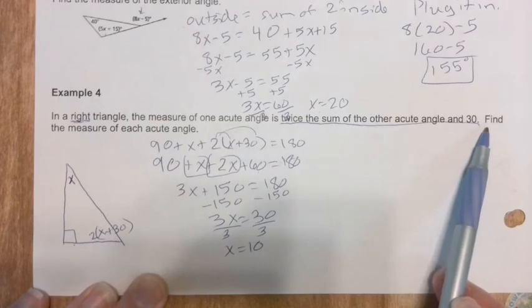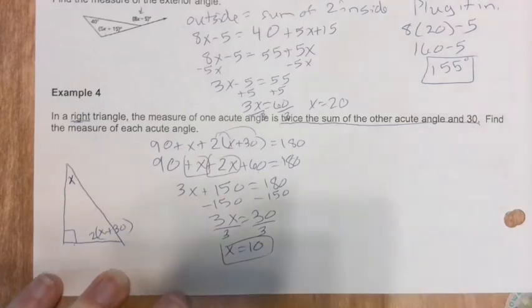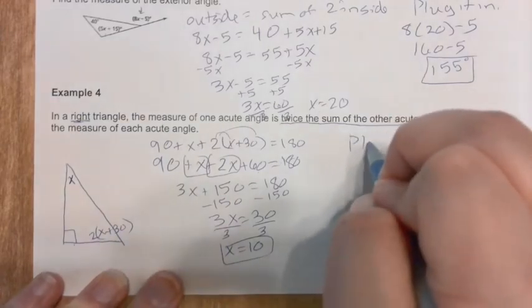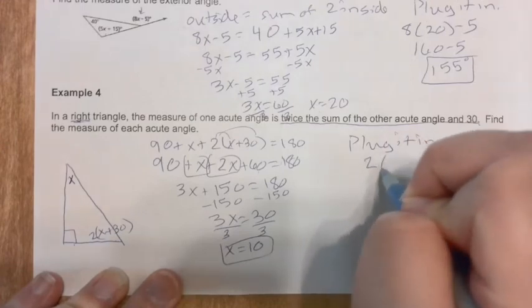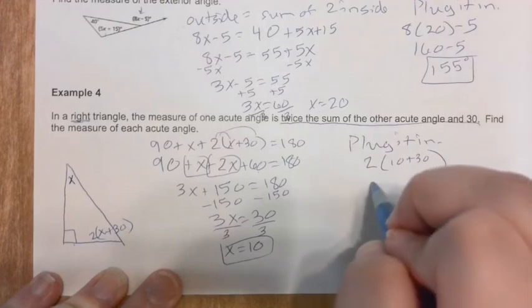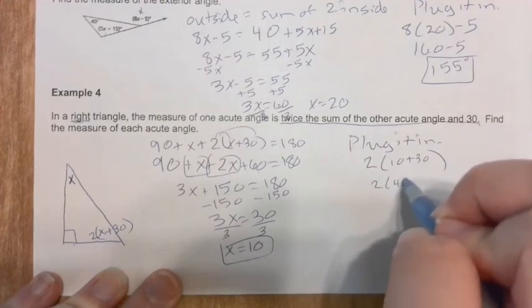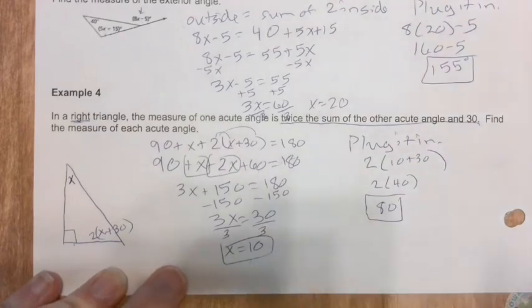Now it does say find the measure of each acute angle. So one of them is 10. The other one you need to plug it in. 2 times 10 plus 30. That's 2 times 40, which is 80. So one angle is 10 and one angle is 80.